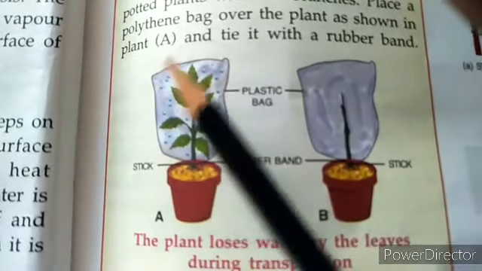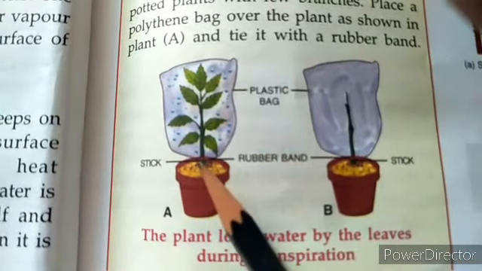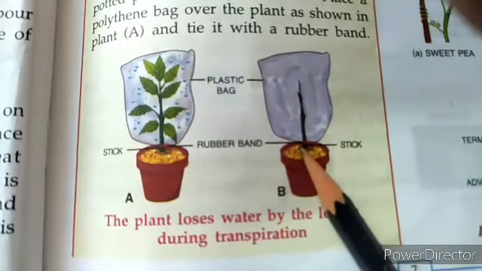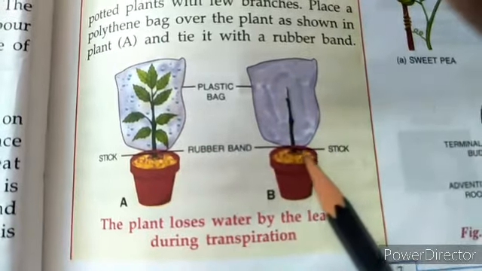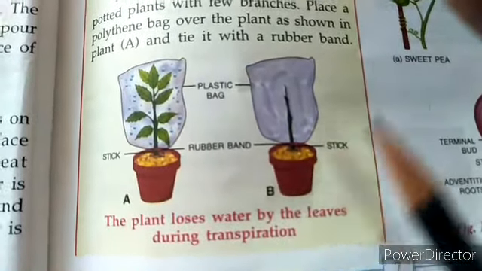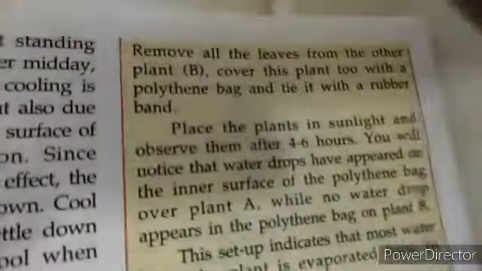We just took a polythene bag and we sealed the base with a rubber band here, and then plant B, unfortunately, we plucked out all the leaves, and then we put a polythene bag over it and we put a rubber band here. We marked A and B. A is with leaves, B is without leaves. And now let's have a look and see.